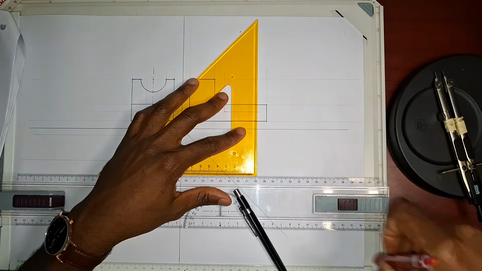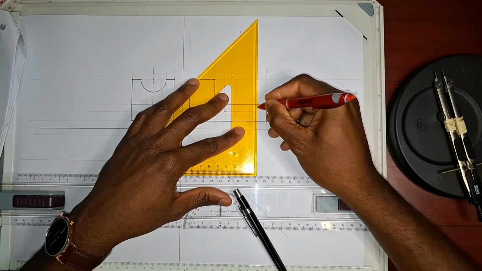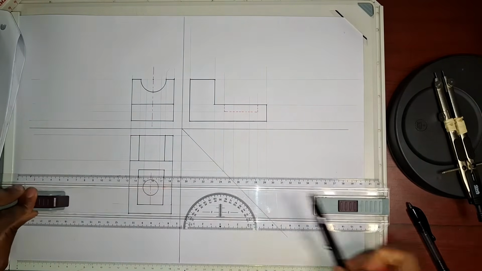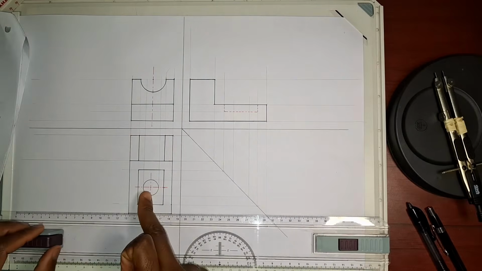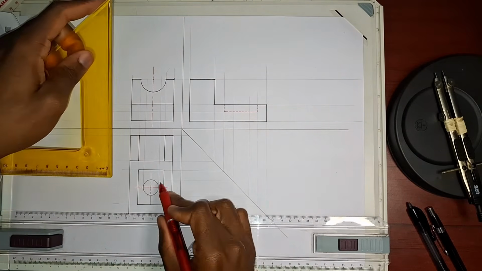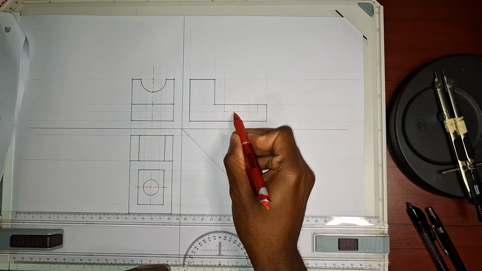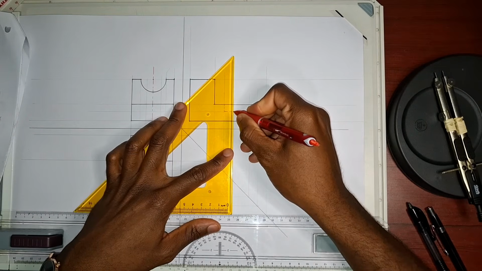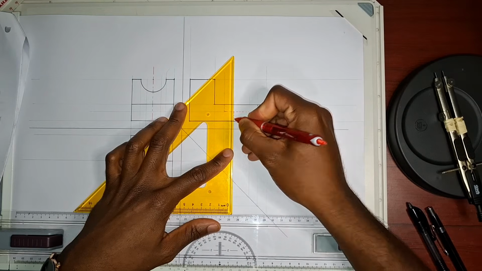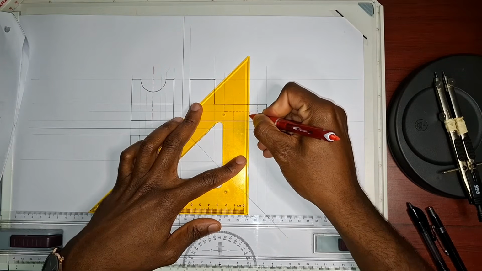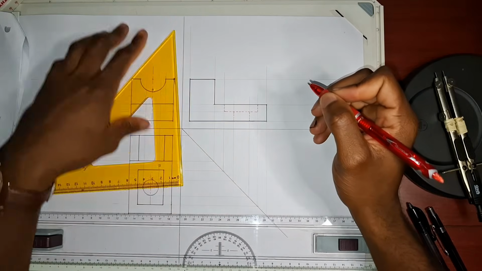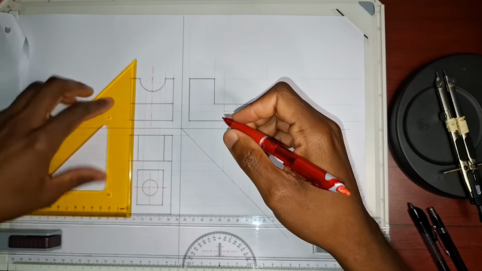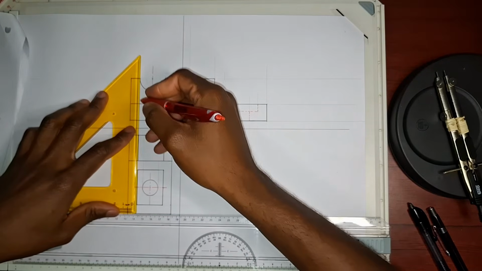Then like that, right? And then the hole, this is the hole, right? This is the hole, and the hole starts here going down. Do the very same thing. Just like that. And then this side as well.